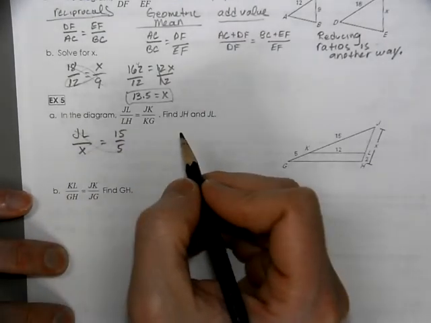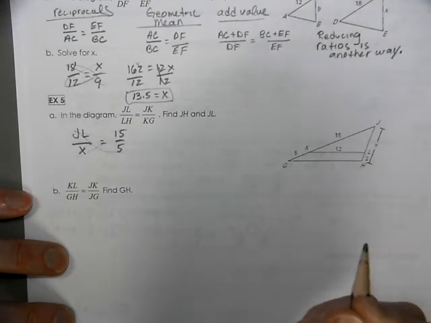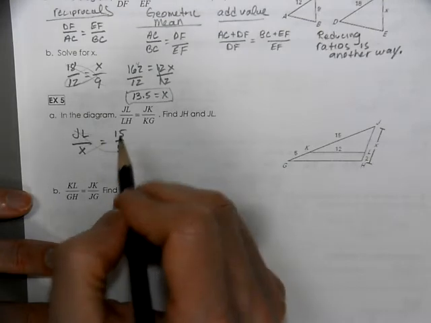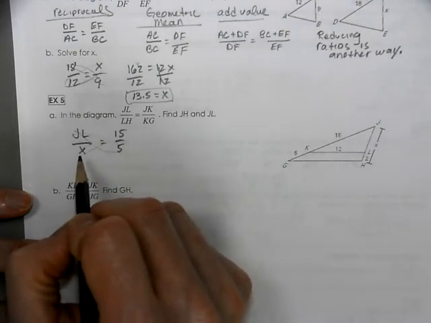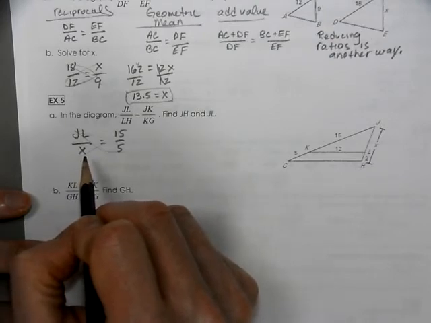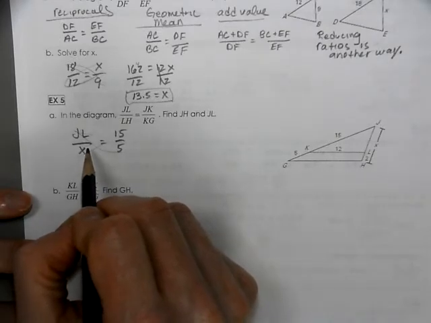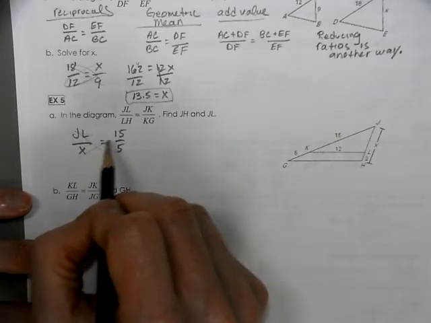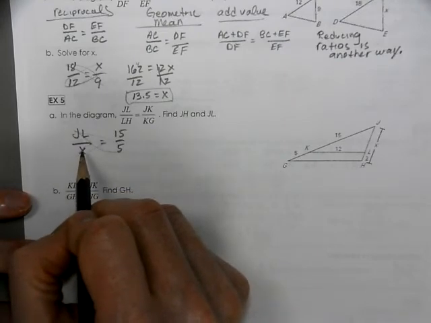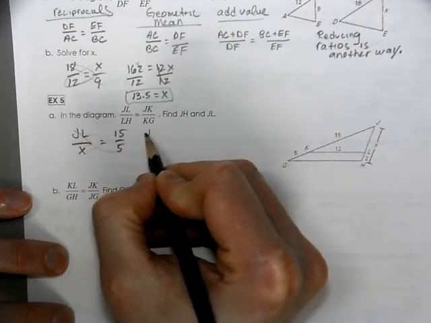Cross multiply. And notice that we have our value of X here. We have our value of X, then we're going to need to, we have two different unknowns. Let's see how this works out for us.